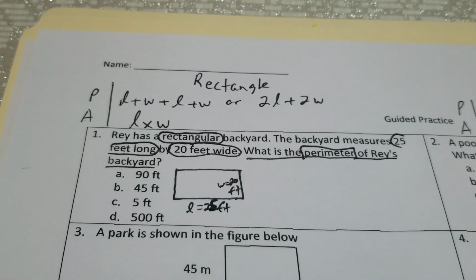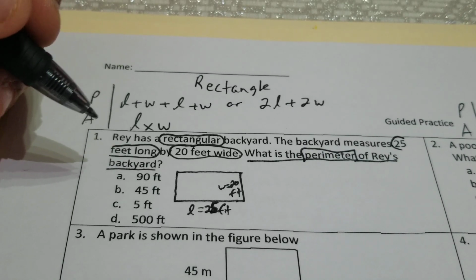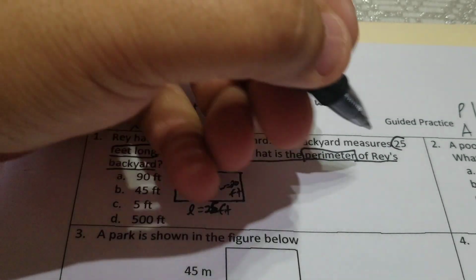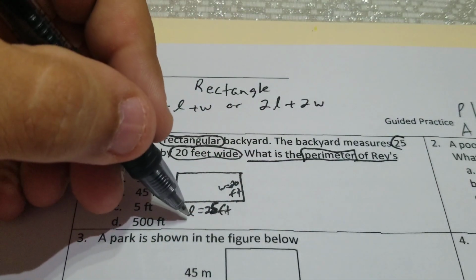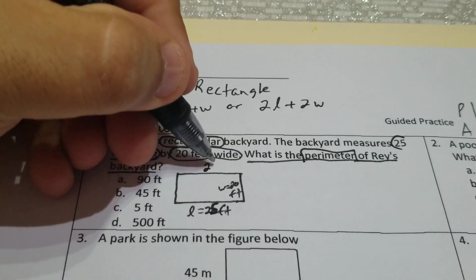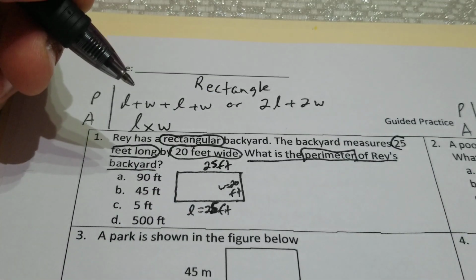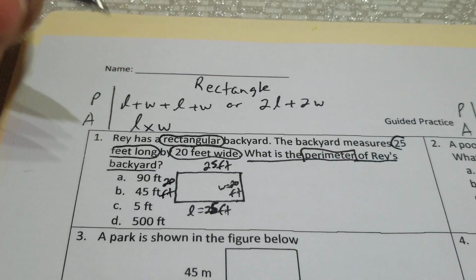So a length of 25 and a width of 20. Going back to our knowledge of perimeter, if this side is 25 feet, this side also has to be 25 feet. And if this side is 20 feet, this side also has to be 20 feet.